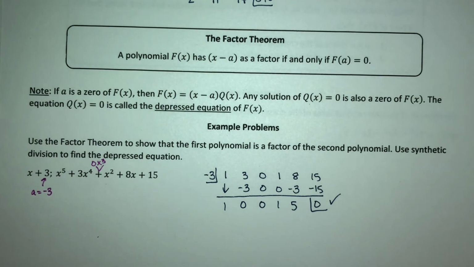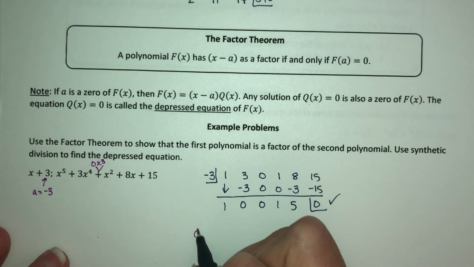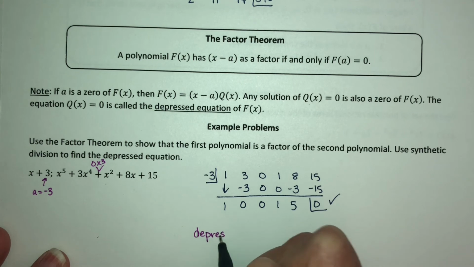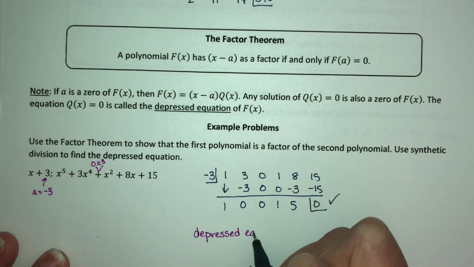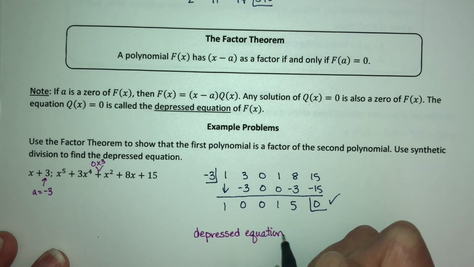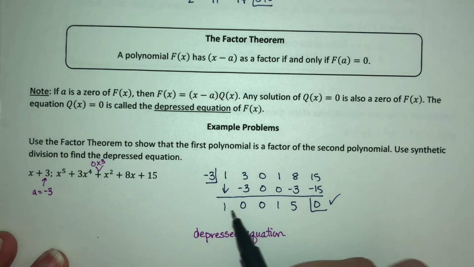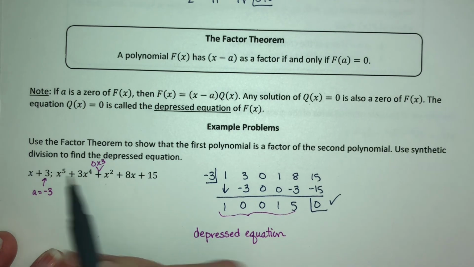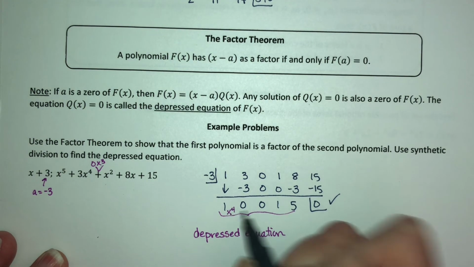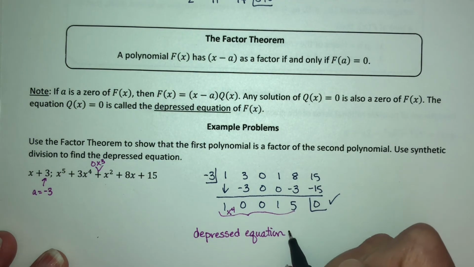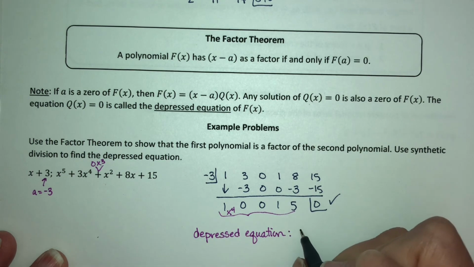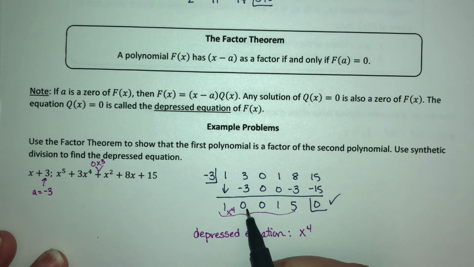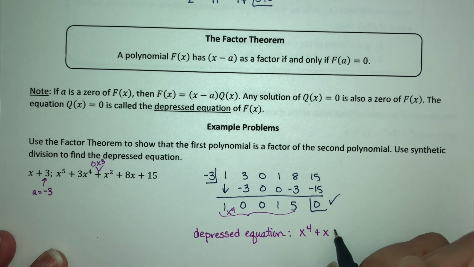Now to get the depressed equation, if you get 0 as a factor, then this quotient is your depressed equation. You just need to put your variables back in. We started off with a 5th power, so this is going to be a 4th power. We always go down 1. So the depressed equation would be 1x to the 4th, no cube term, no square term, plus x, plus 5.